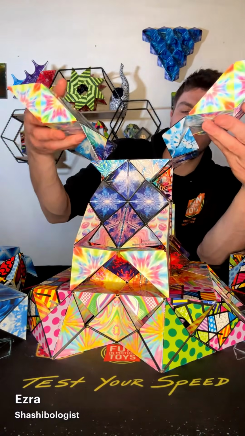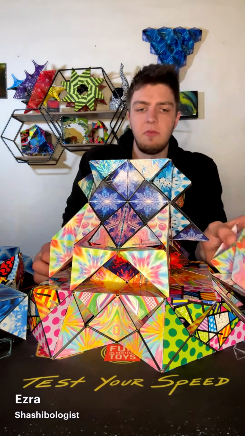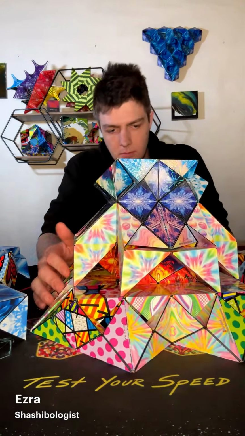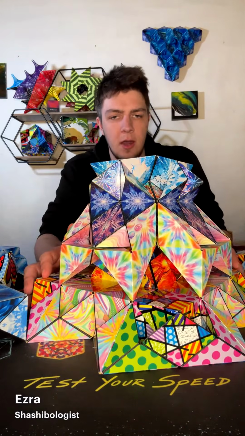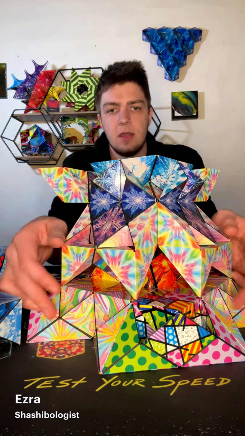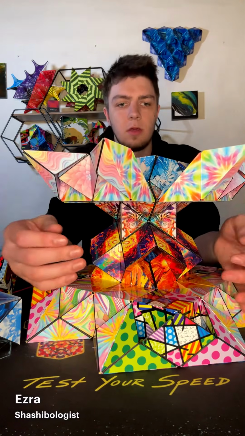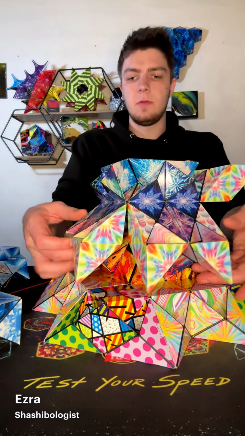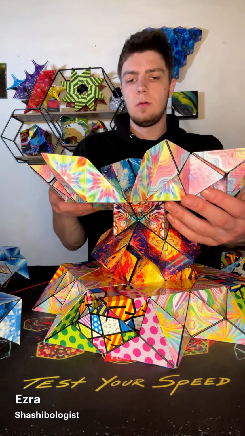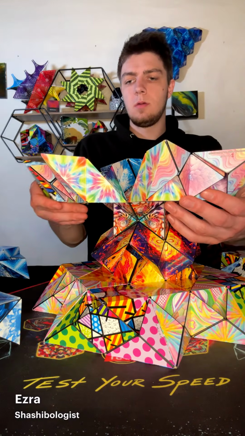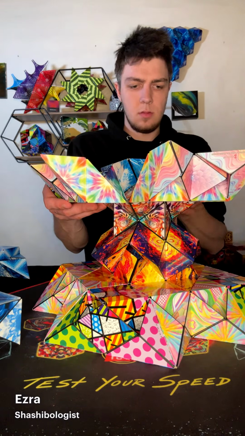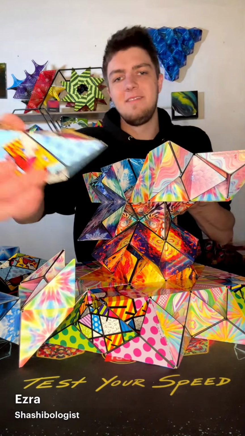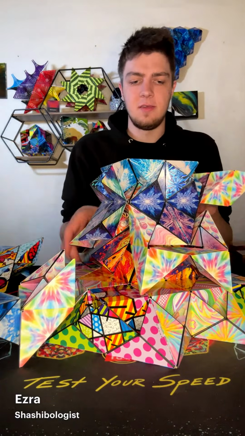All these pieces were up here. They fell down. Most of them held on to their Shashibo, which again just goes to show how strong these magnets are, man. Could even connect those at a different spot. Add my crowns back in, and now I've got, oops. Oh my goodness.